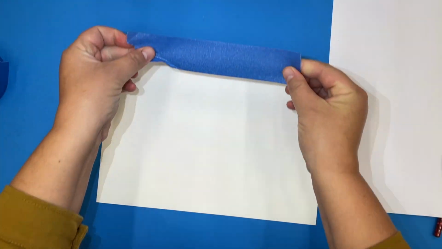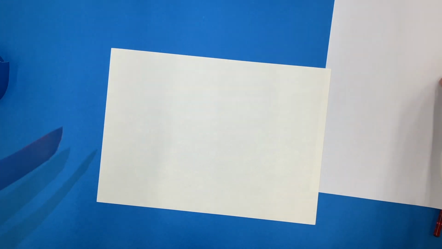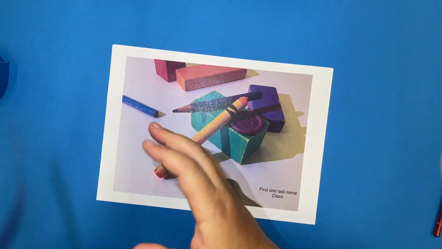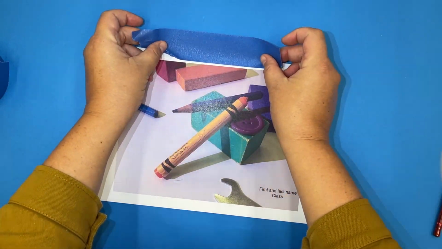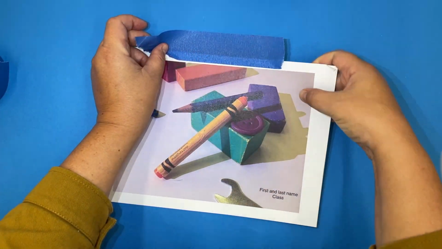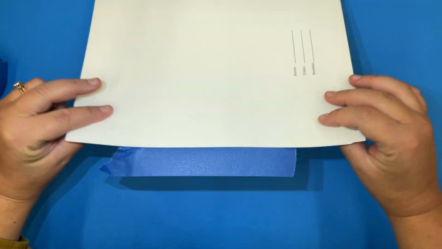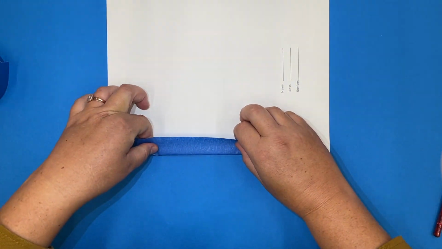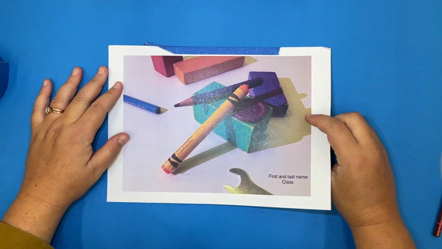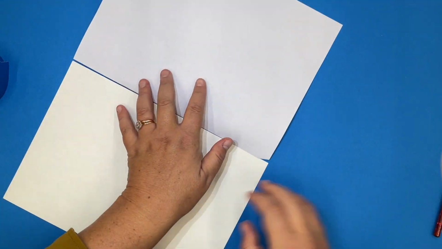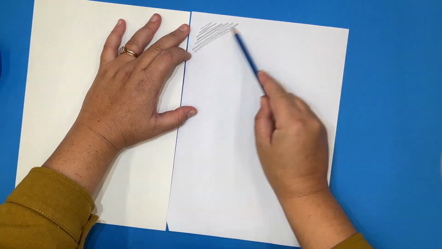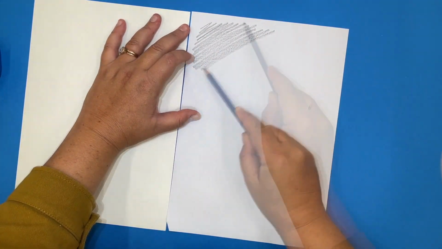Take a nice long piece of tape, and we are going to tape our photo onto a piece of drawing paper, ensuring that our tape is horizontal and loops around the back. Next, we're going to take that 8B pencil and use it to cover the entire back of our drawing with graphite.